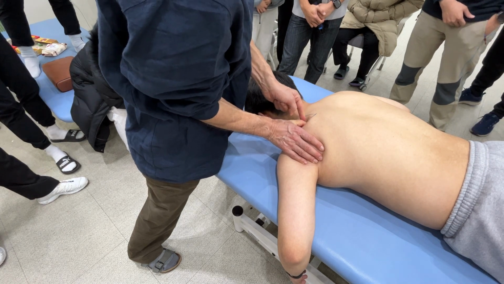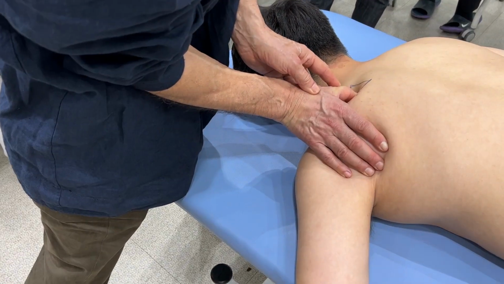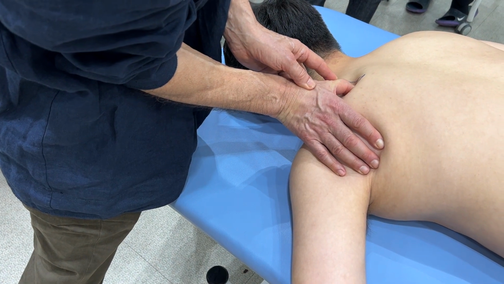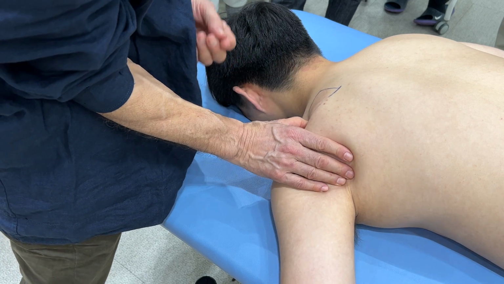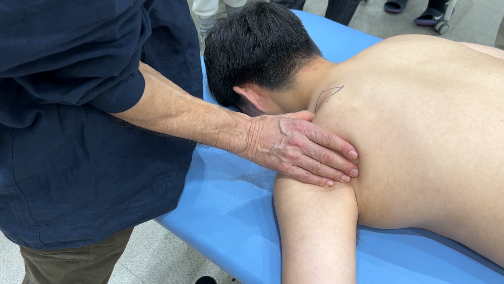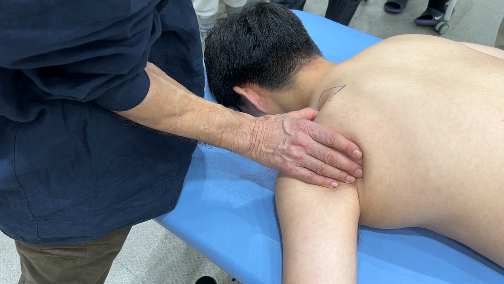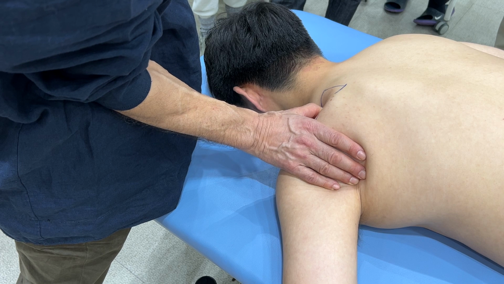And you see, I find exactly the same spot. Oh. Yeah, this is trapezius. Okay. So with this technique 3, I can make diagnosis too. This is very, very efficient because I treat and I make diagnosis at the same time.